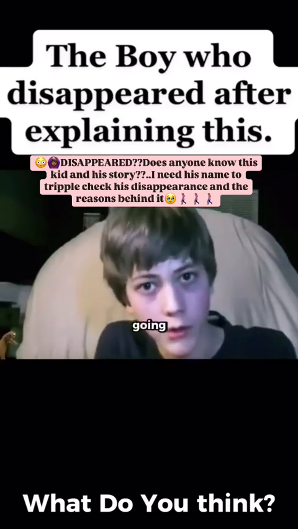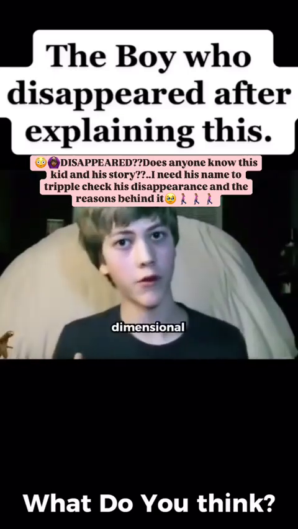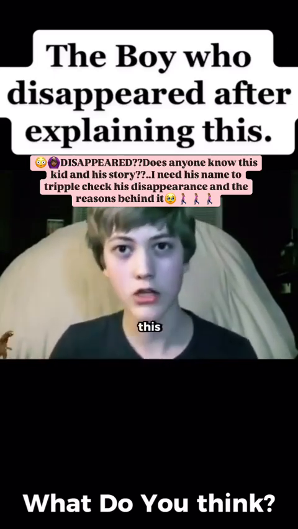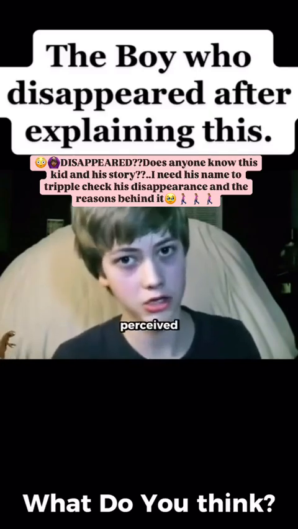Now what happens if you keep going on from here on out? We would have a four-dimensional world. But what exactly is the fourth dimension? In order to understand this, we need to understand how dimensions are perceived.